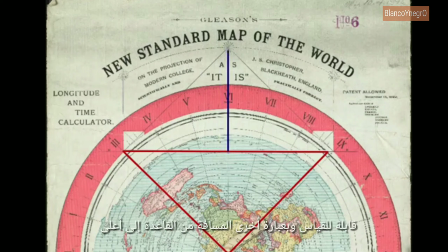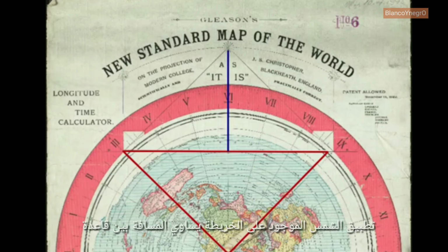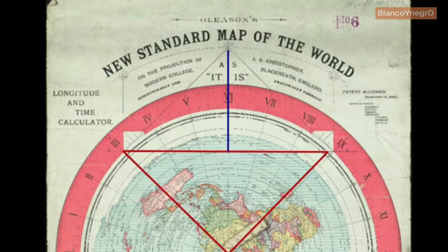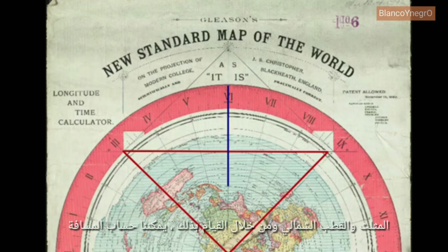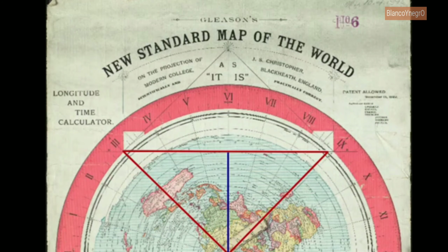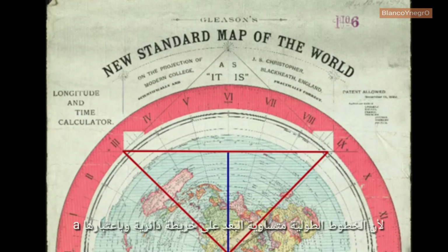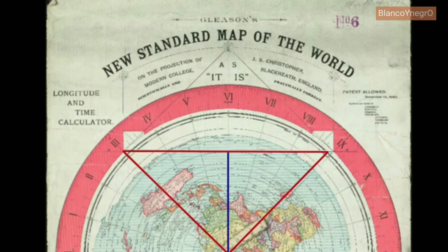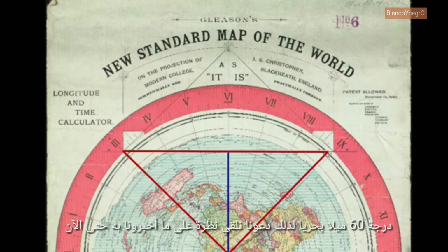So in other words, the distance from the base to the top of the sun emblem that's on the map is equal to the distance between the base of the triangle and the North Pole. And by doing that, we can calculate the distance because longitudinal lines are equidistant on an azimuthal equidistant map. And we can calculate the distance because every degree is 60 nautical miles.